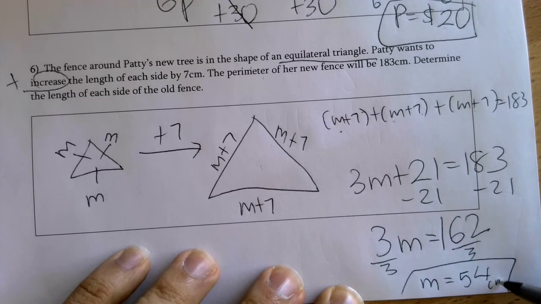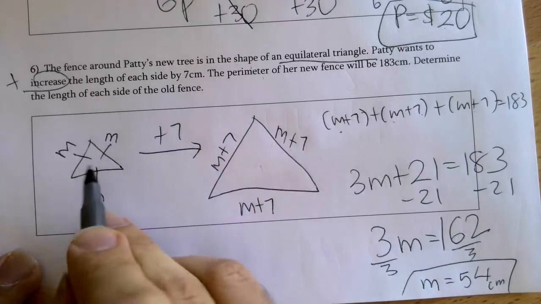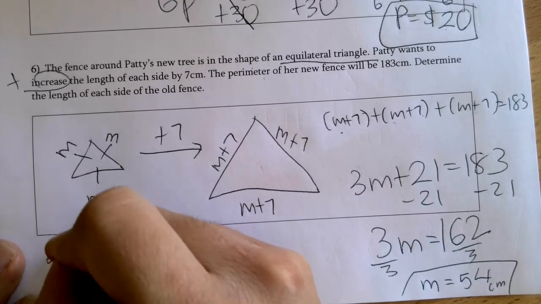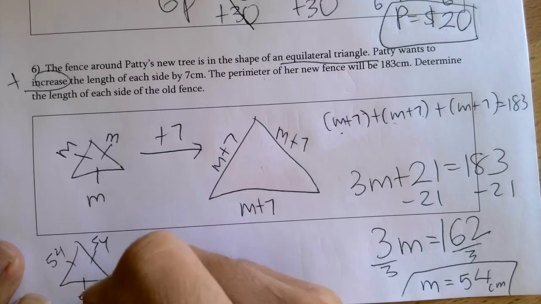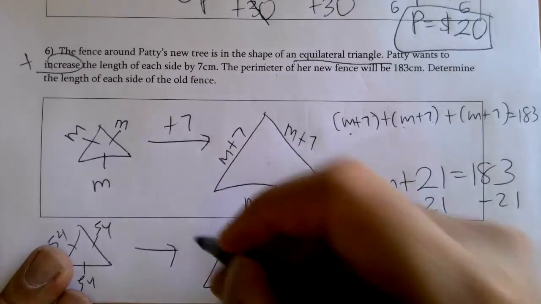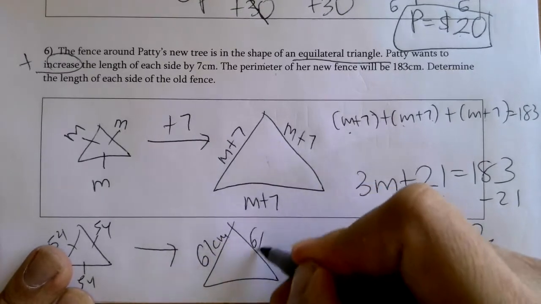54 centimeters. So the old fence was actually 54 centimeters, and now my new fence, because you have to add 7 on both sides, 7, 8, 9, 10, 11, it'll be 61 centimeters. Okay.